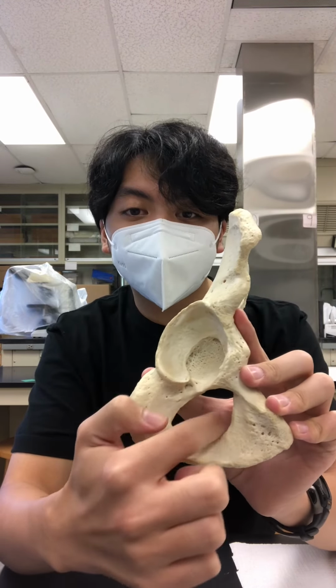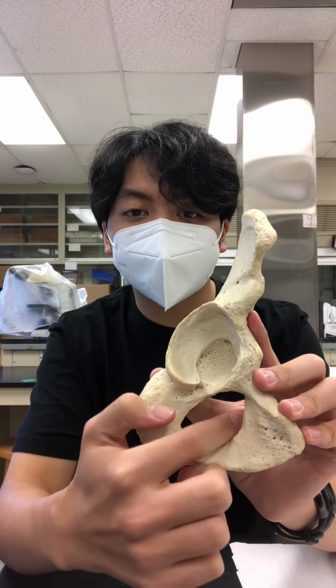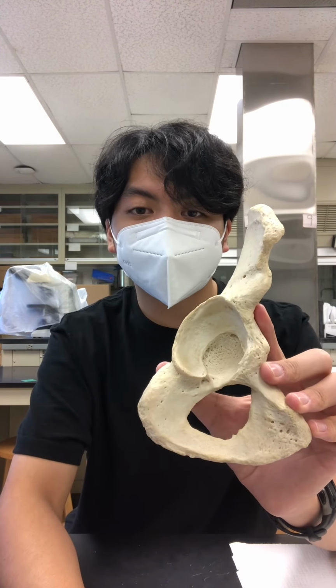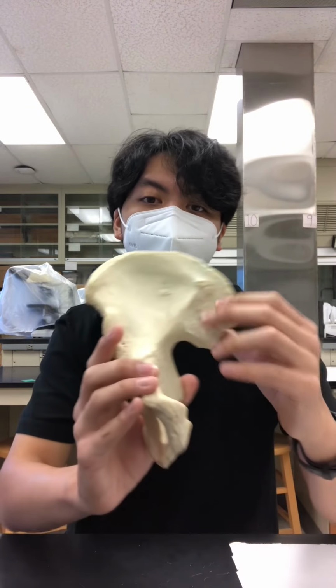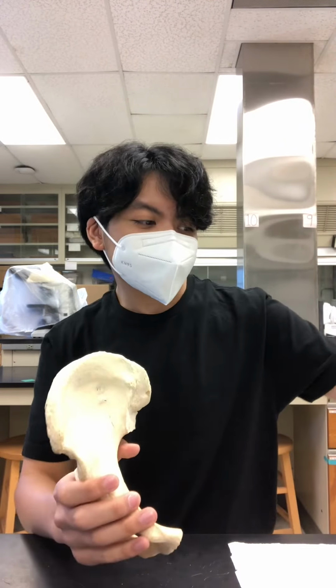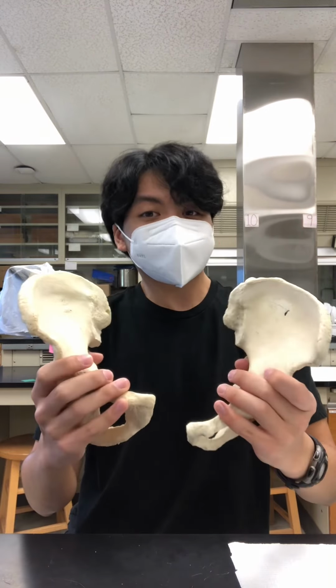Now, one thing that I should mention is this large hole here. And this large hole is called the obturator foramen. Okay? And in terms of bony structure of the pubis, that's really all you need to know.